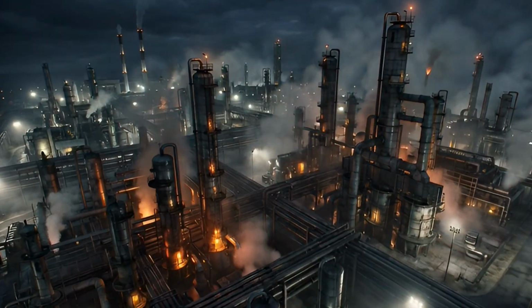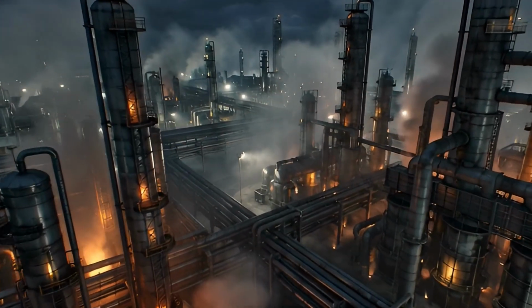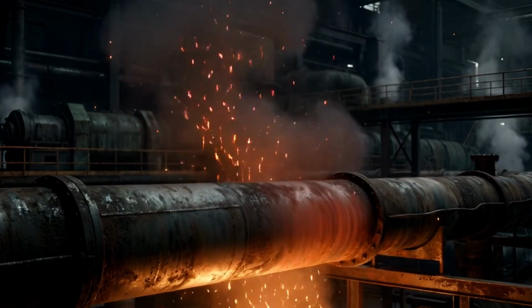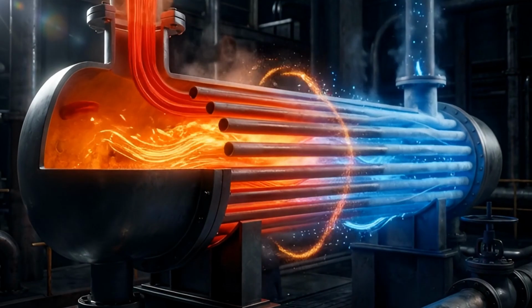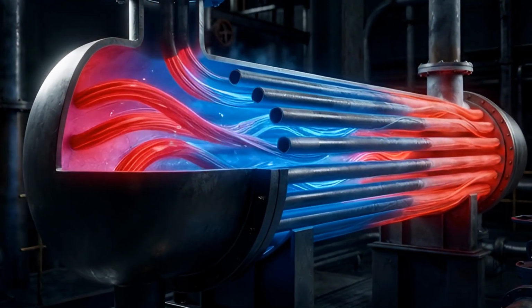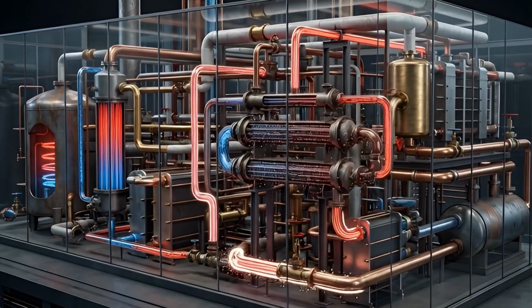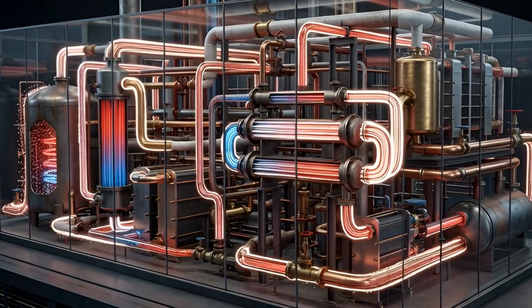Every second, industrial plants around the world waste massive amounts of energy. Heat produced, paid for, and then simply lost. But what if the wasted heat could be captured, reused, and turned into profit? What if the energy leaving one process could power another without burning extra fuel?